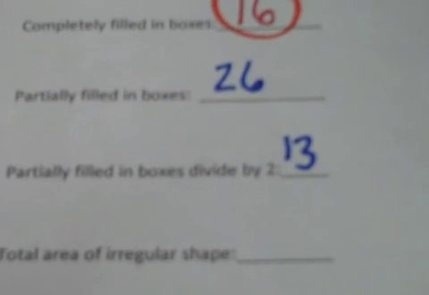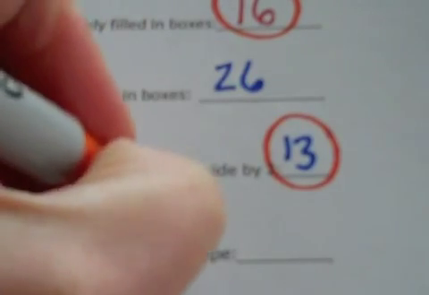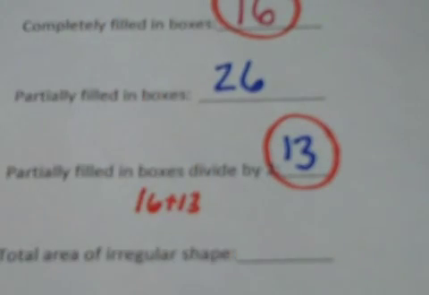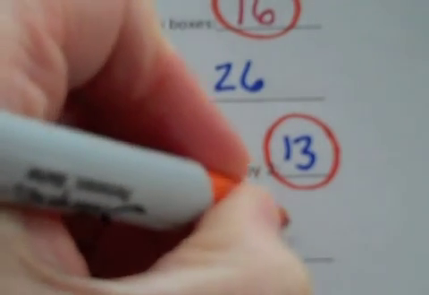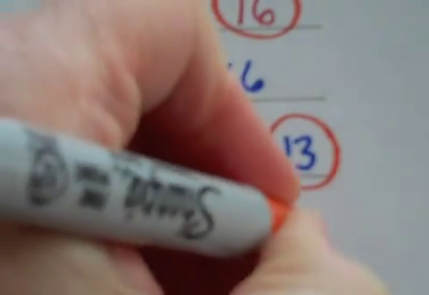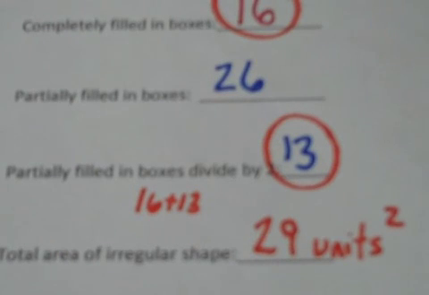The last thing I want to do now is use this information to find the total area of the irregular shape. So what we're going to do is we're going to work with the 16 completely filled in boxes and the 13 partially filled in boxes and ask ourselves, what is 16 plus 13? It's 29. And because this is area, our units are squared. Now I want you to try the same process on problem number 13.